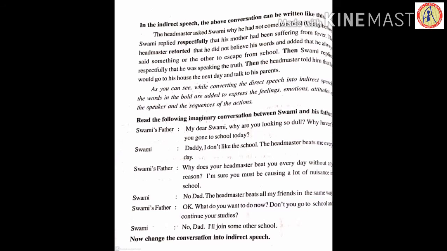As per the second statement, "Sir, my mother was suffering from fever," Swami replied respectfully. See the bold letters which are used, that his mother had been suffering from fever. Now continuation. Headmaster, "I don't believe your words." It is changed to, the headmaster retorted that, because he was saying it very seriously, he did not believe his words.